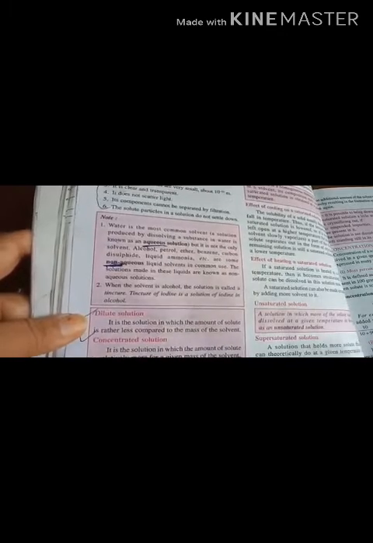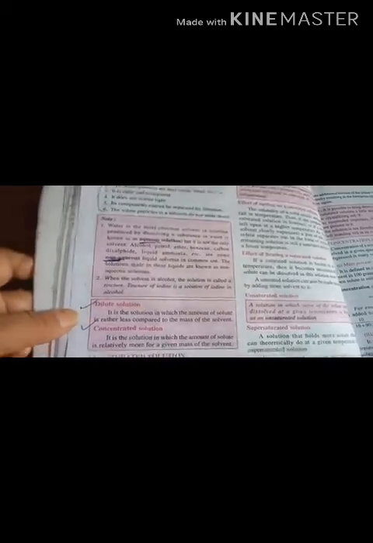When the solvent is alcohol, the solution is called tincture. And tincture of iodine, which is applied as a medicine, is a solution of iodine in alcohol. It acts as a cleaning agent also.